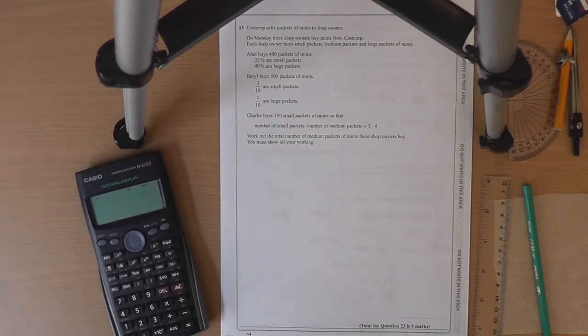Question 23. Costco sells packets of mints to shop owners. On Monday, 3 shop owners buy mints from Costco. Each shop owner buys small packets, medium packets and large packets of mints. Alan buys 400 packets of mints. 32% are small, 40% are large packets.